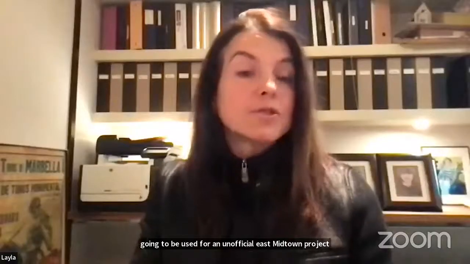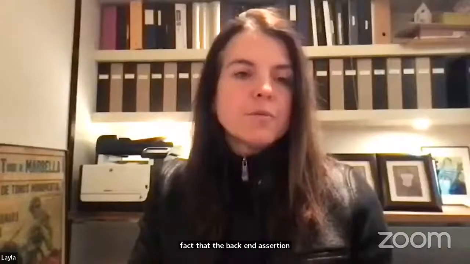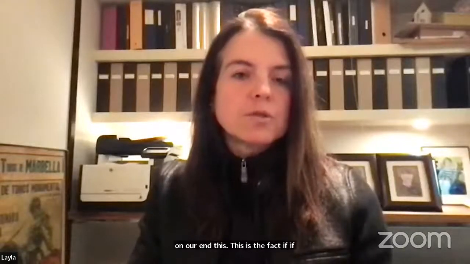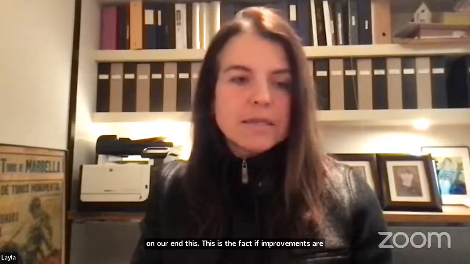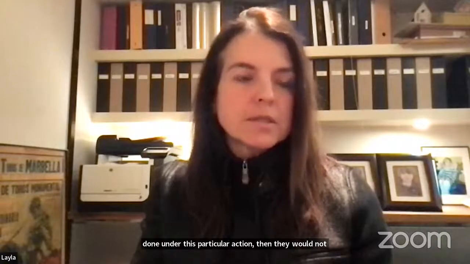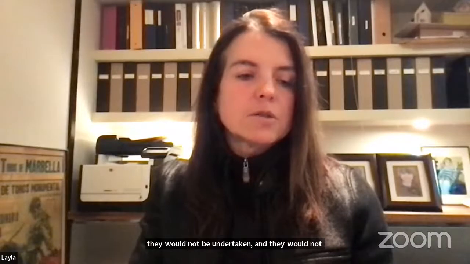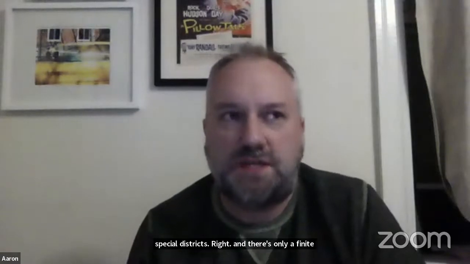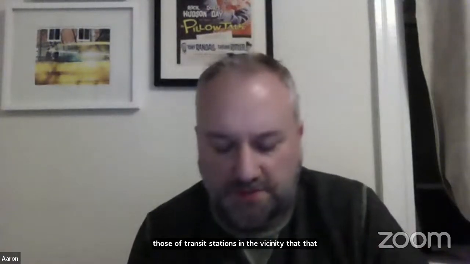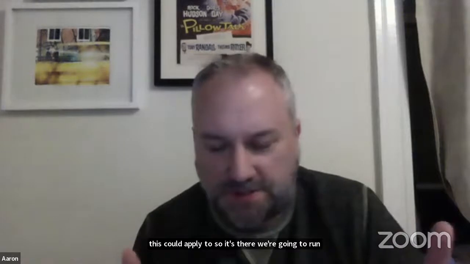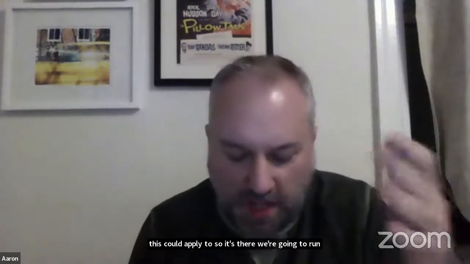Correct. Well, that's the fact. That's not an assertion on our end. If improvements are done under this particular action, then they would not be undertaken and they would not generate an FAR bonus under the East Midtown special district. Right, and there's only a finite number of transit stations in the vicinity that this could apply to. So we're going to run out of stations to upgrade essentially at some point.